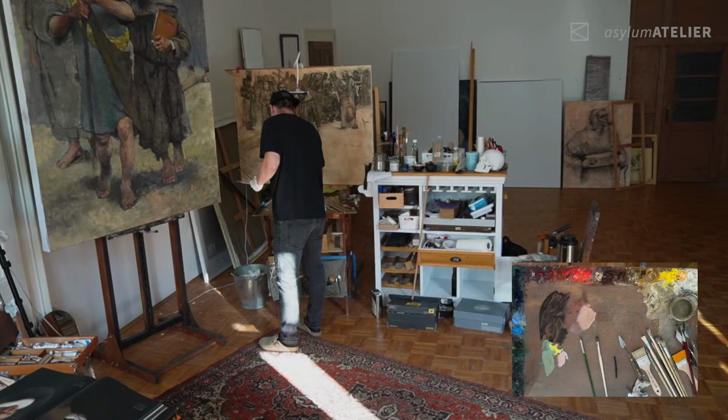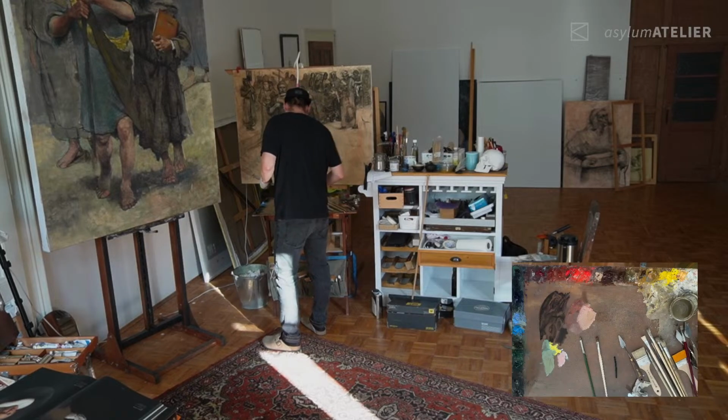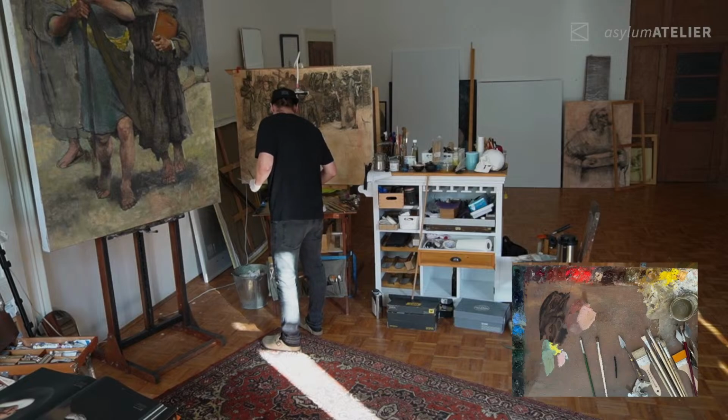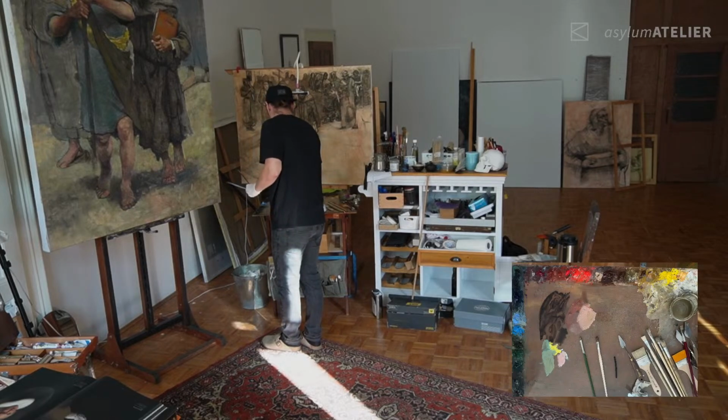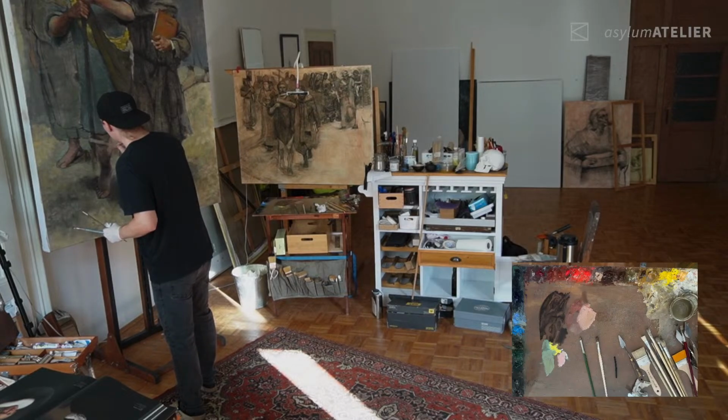I wanted a warm green, a warm transparent green. That's what I wanted. And I want to lose the chroma with warm red as well. It's still going to register as a green, it's just not going to be as foreign to the surroundings.